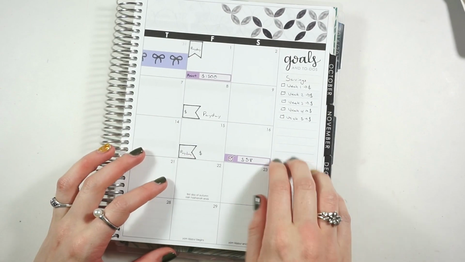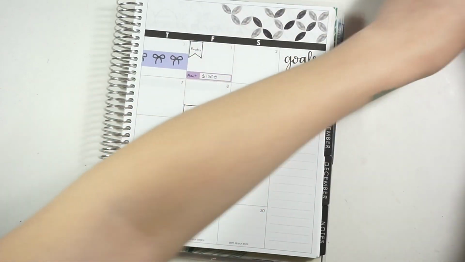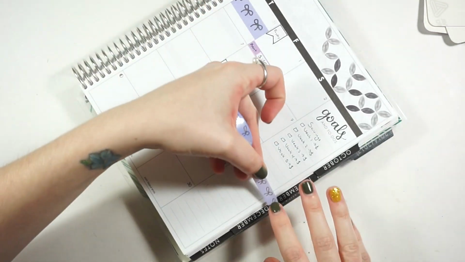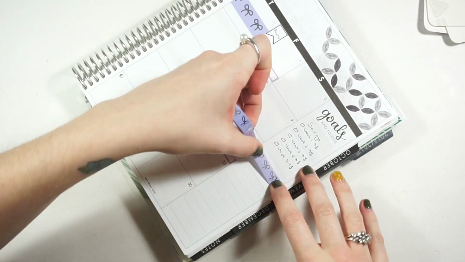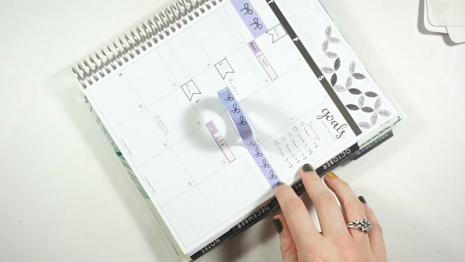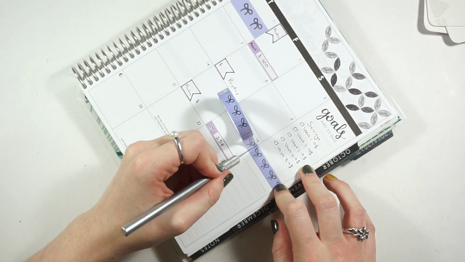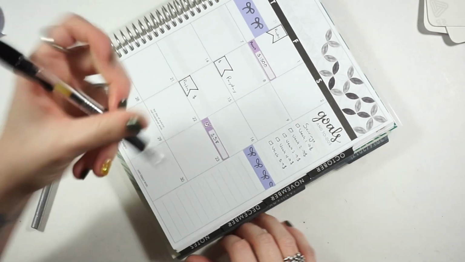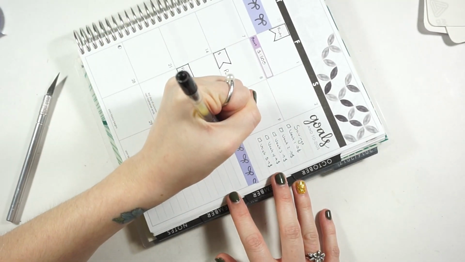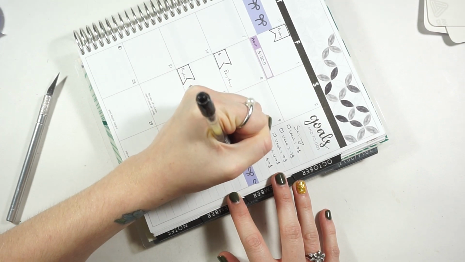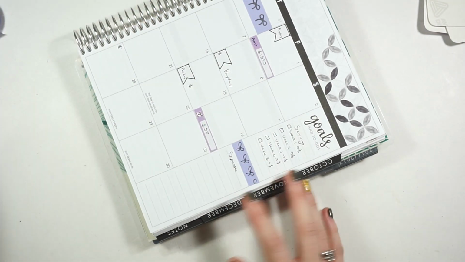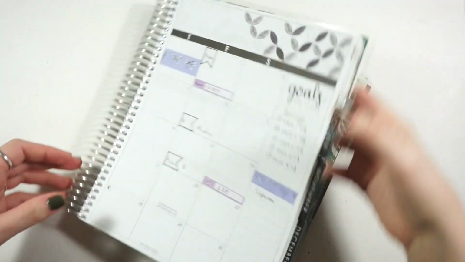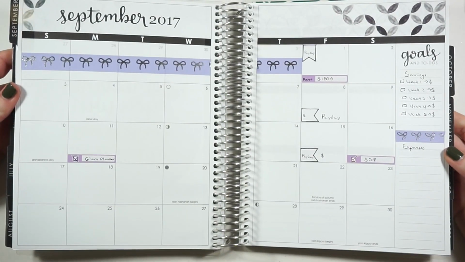But yeah, and then you could also put a strip of washi in between here, and then you could put in if you need to buy something, or if you're planning to service your car, or expenses that you're thinking you're gonna end up using this month, you could put in here. I don't think that's how you spell expenses, but we're gonna run with it. So that's my thought process on the monthly view.